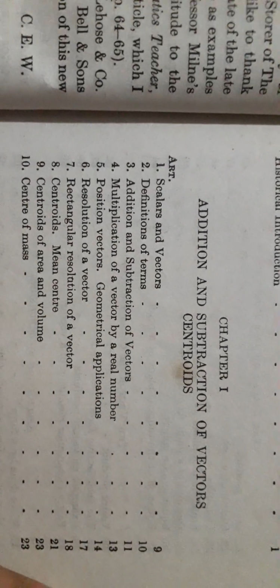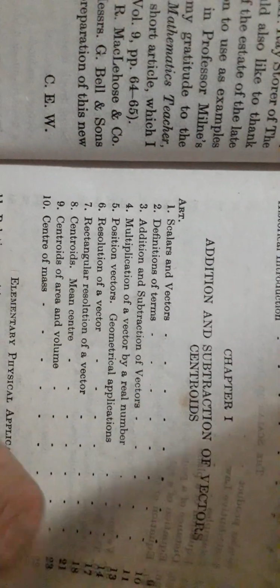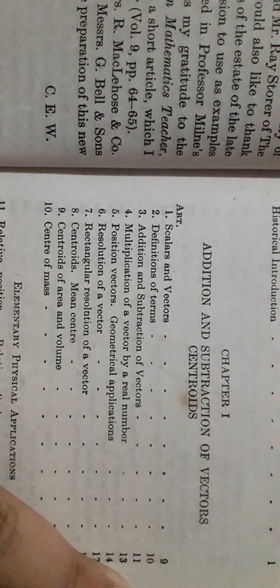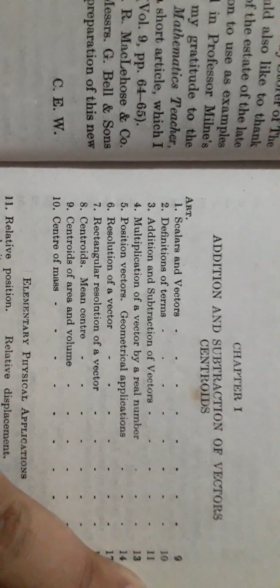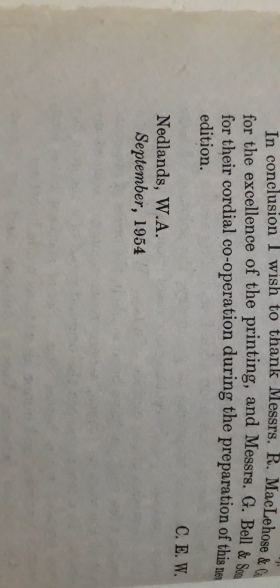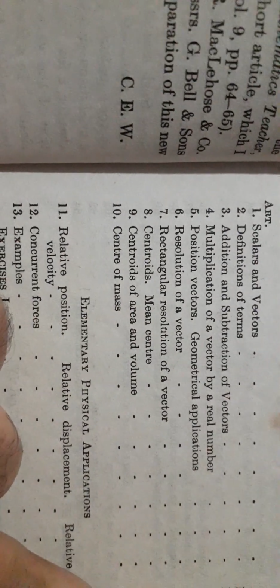So the first topic is addition and subtraction of vectors and centroids. What it says: scalar and vectors, definition of terms, addition and subtraction of vectors, multiplication of a vector by a real number. And here my attention went to this point also. The year is 1954 when Sir CE Weatherburn wrote this book. And now see, centroid of area and volume, centroids, mean center, these are the basic things, you will find in any textbook.